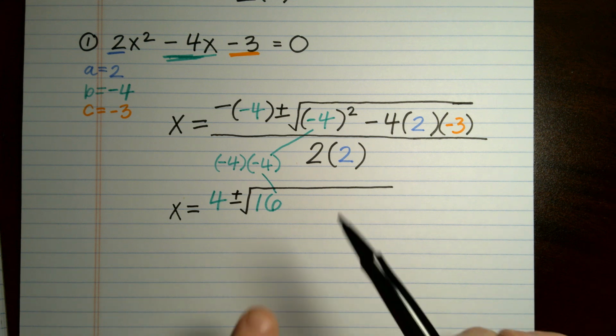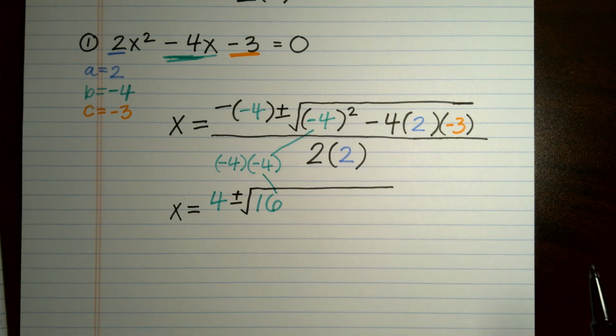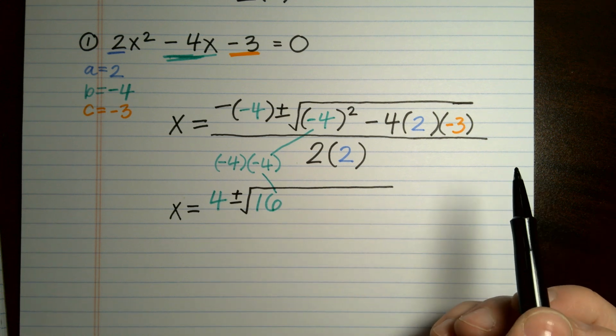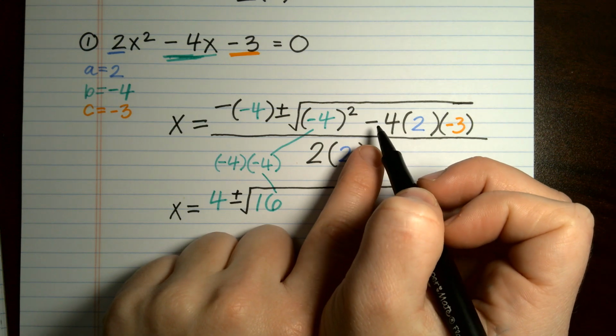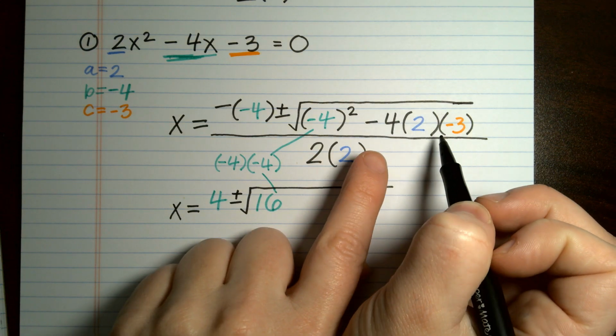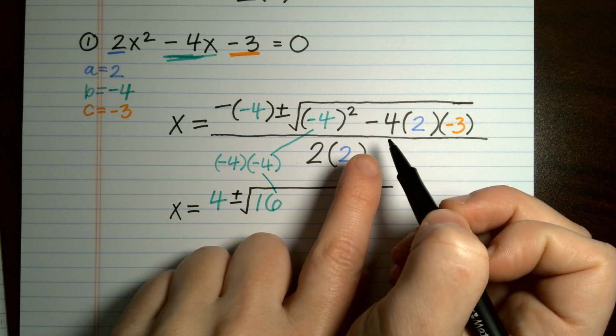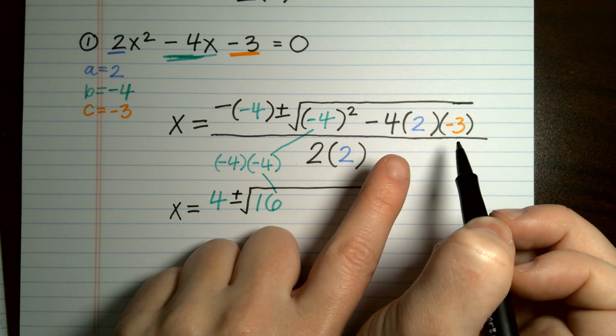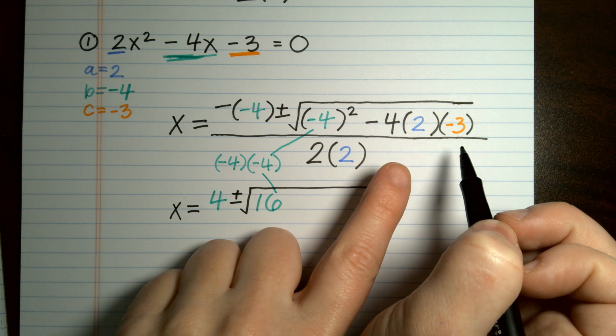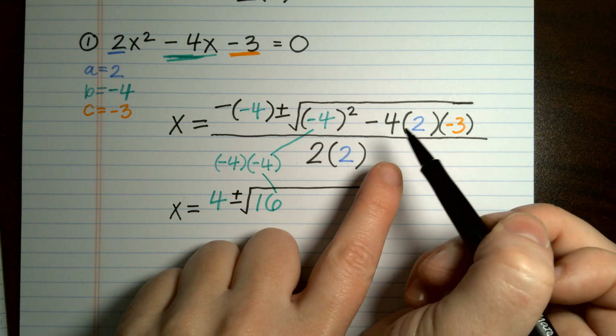Okay, so we did our -4 squared, and we got 16. What should we do next? 4 times 2 times -3. Yeah, we've got 4 times 2 times -3, or we could think of this as -4 times 2 times -3. Okay, is anybody confused about what I just said? We can talk about it.